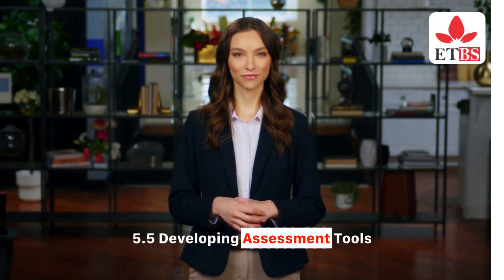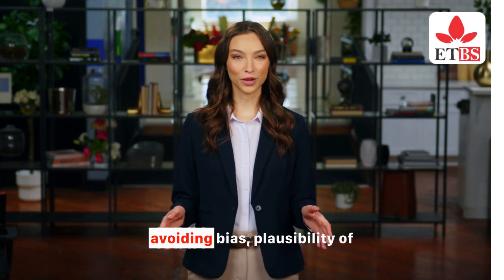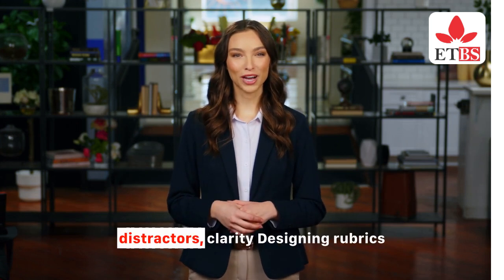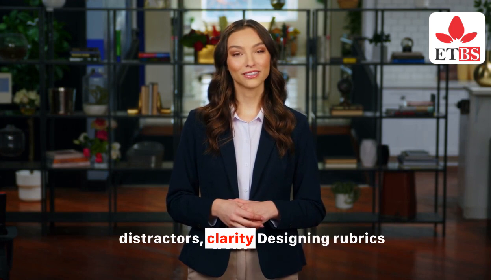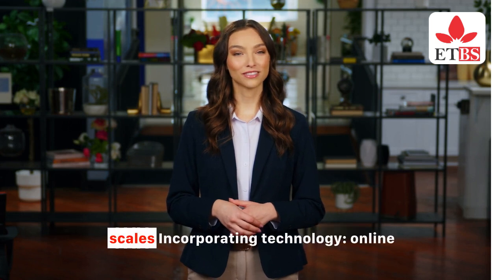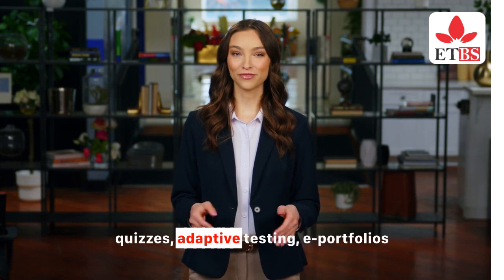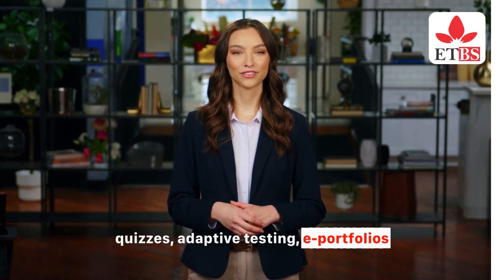5.5 Developing assessment tools. Writing effective multiple-choice questions, avoiding bias, plausibility of distractors, clarity. Designing rubrics and scoring guides for objective and subjective assessments, creating checklists and rating scales, incorporating technology. Online quizzes, adaptive testing, e-portfolios.